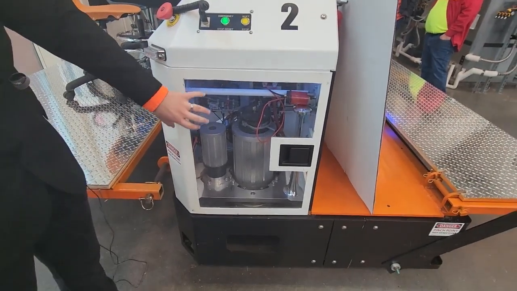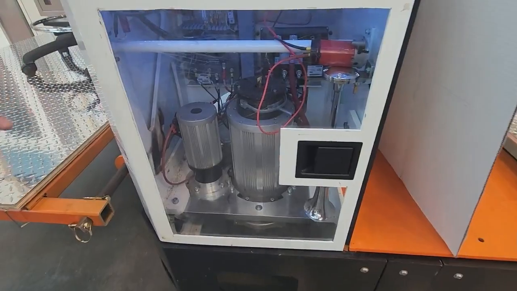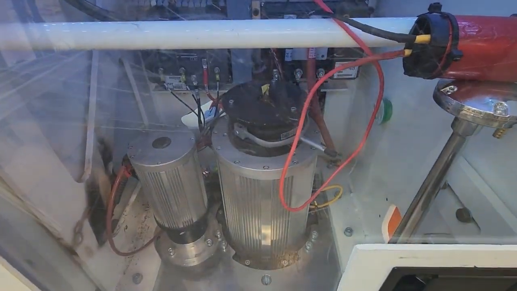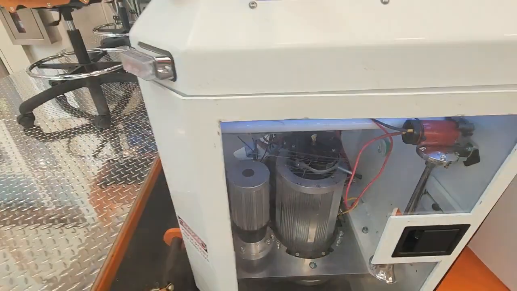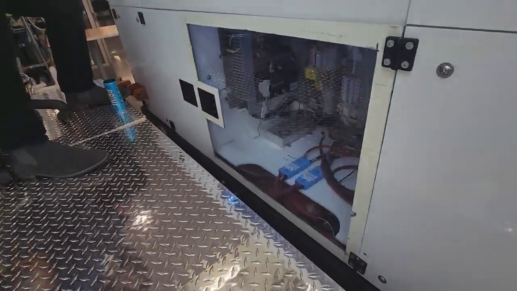We have cut out acrylic windows into the door so you can get a good look at the motors and the electronics. You can see our train horns in there. Not to mention, on the back here, we also have a window that shows off all of the electronics that came on the machine from the factory.